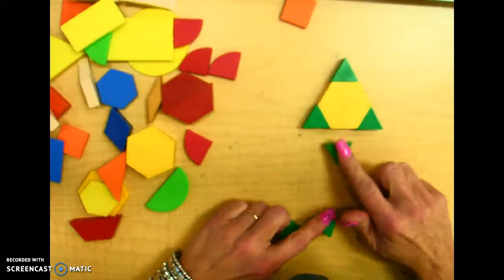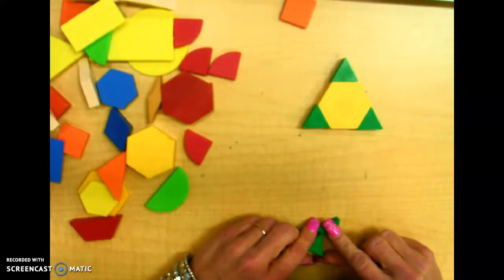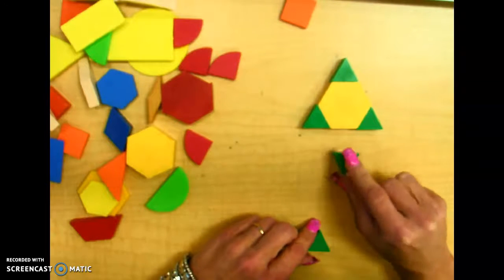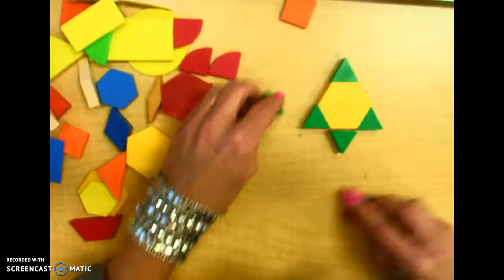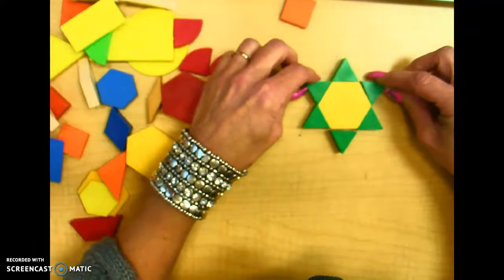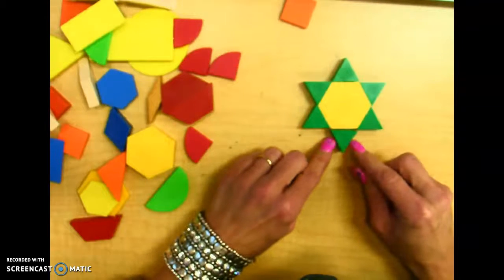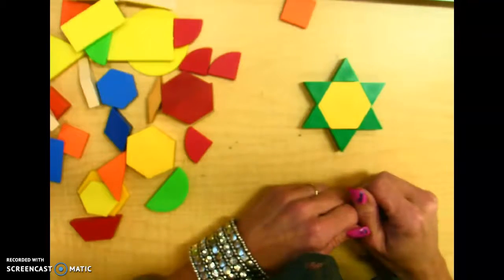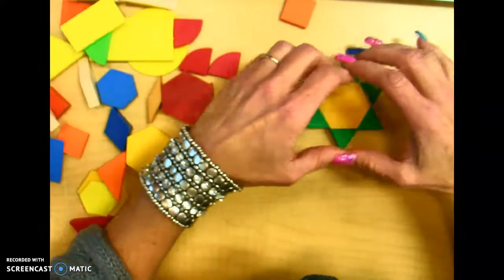What if I kept going and I added triangles to the other sides of my hexagon? I'm going to move this one away for a second. Look at it. I made a triangle. Now, I've made a star. You know what's fun about shapes is we can use shapes to make patterns that expand out in a circle.